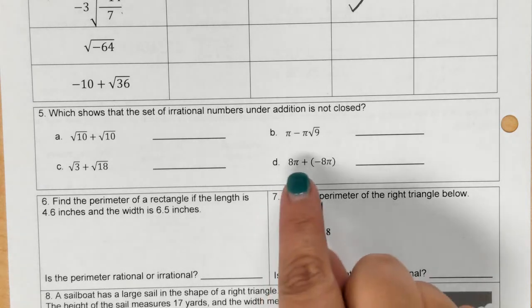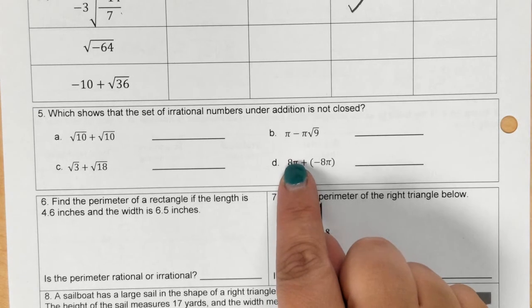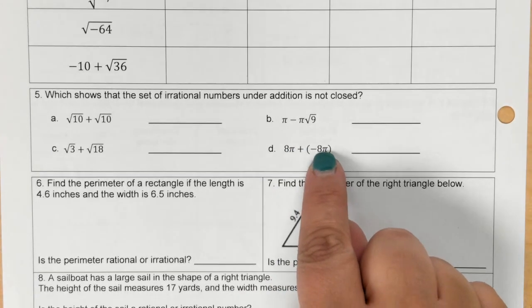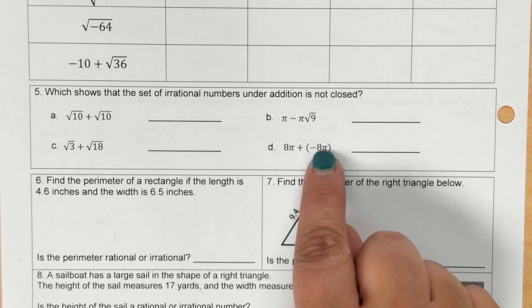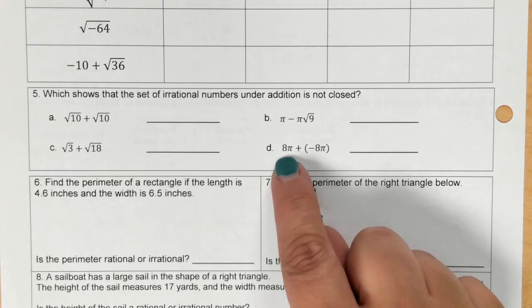Okay? So that's irrational. But could we put this in like some notes, like what closed means? Yes, we can do that. Can you remind me to do that? Yeah. Can you be in charge of reminding me that?